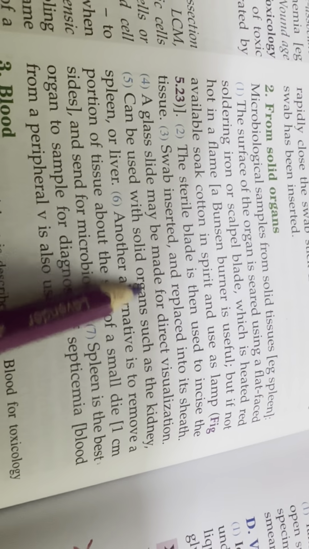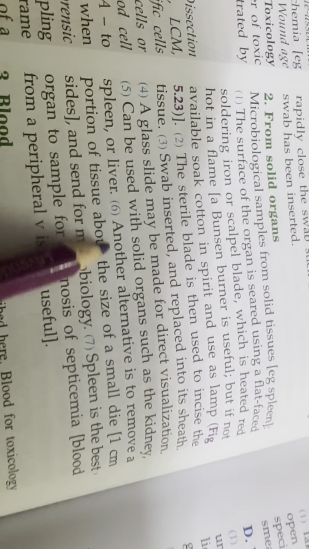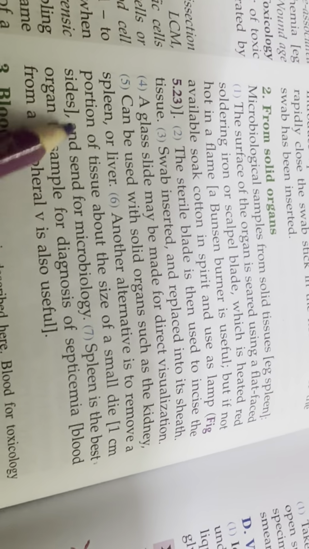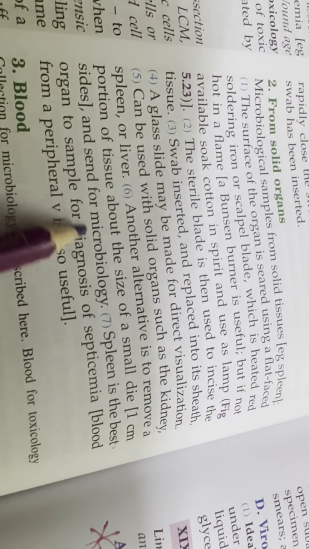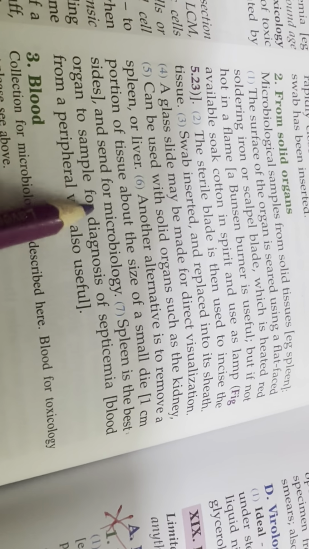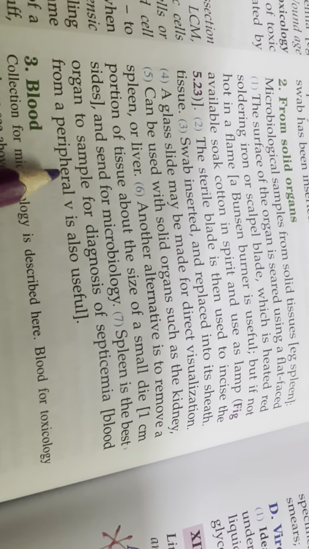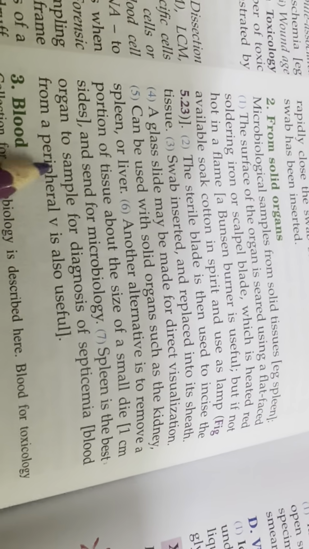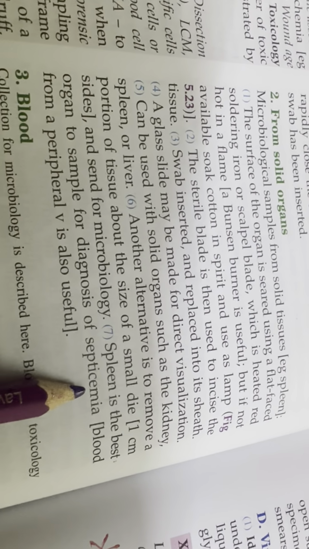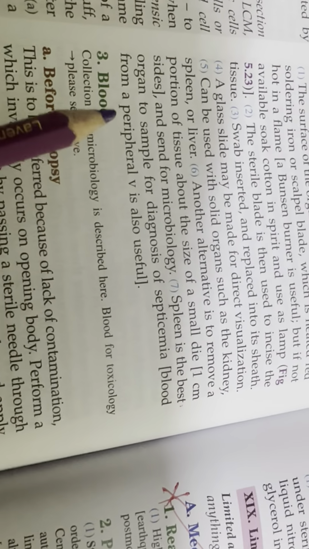A glass slide may be made for direct visualization, and can be used with a solid organ such as kidney, spleen, or liver. Another alternative is to remove a portion of tissue about the size of a small die, 1 centimeter a side, and send it for microbiology. The spleen is the best organ to sample for diagnosis of septicemia. Blood from a peripheral vein is also useful.